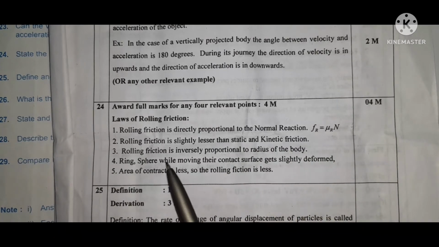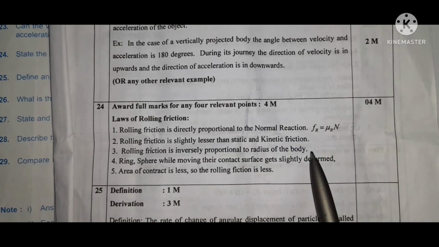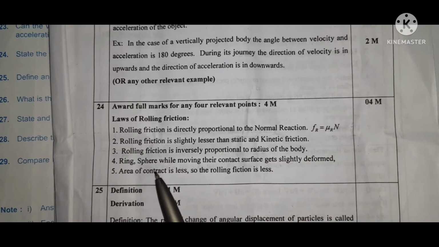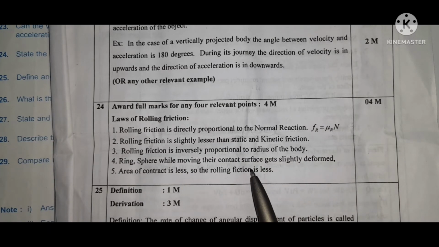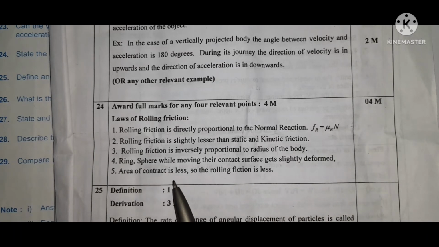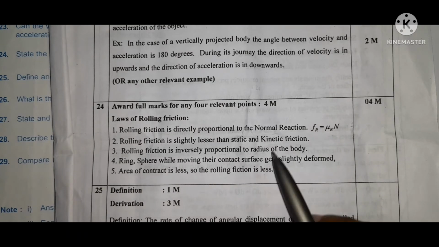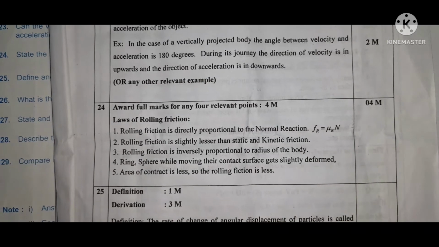Number 3: Rolling friction is inversely proportional to the radius of the body. A ring or sphere, while moving on the contact surface, gets slightly deformed. The area of contact is less, so rolling friction is less. So that was the 24th. So what is the 25th?